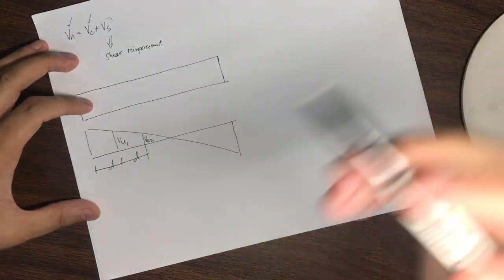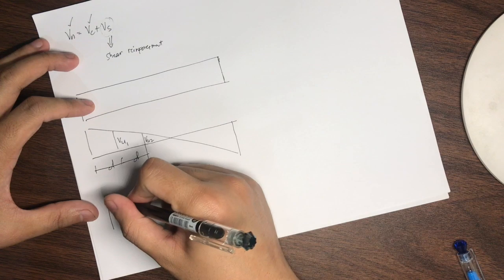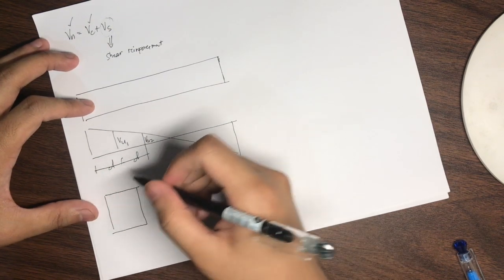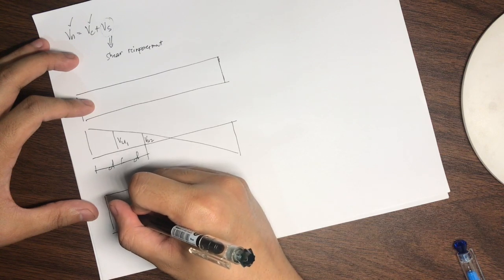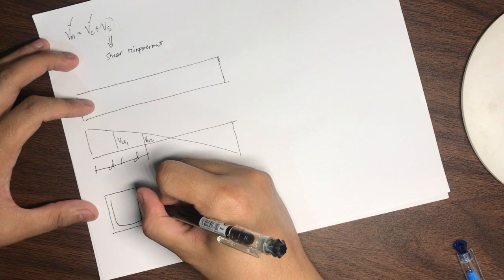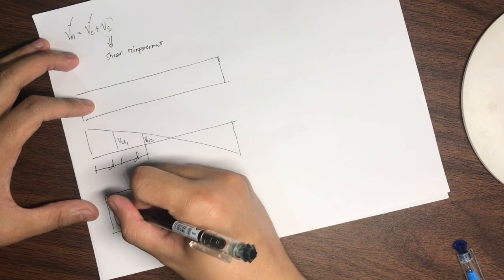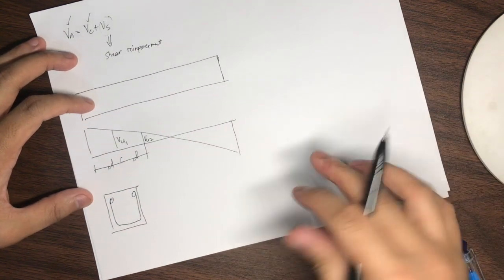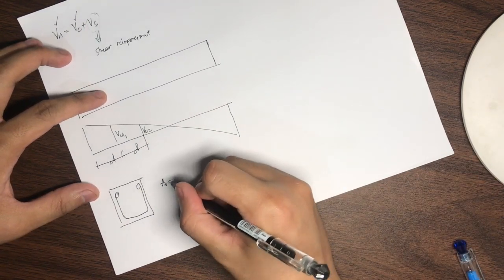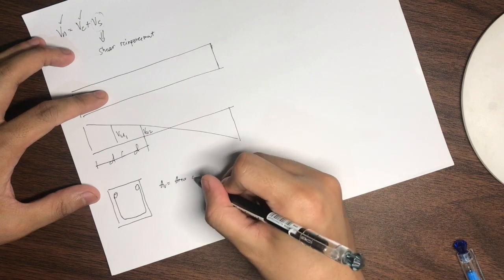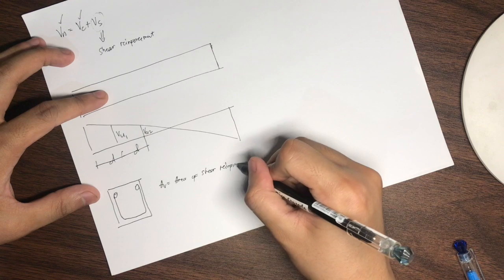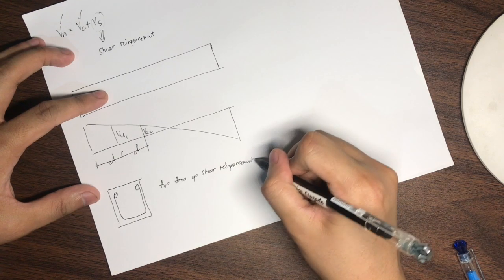How do we know that? For example, if this is your section, and let's say that your stirrups or your web reinforcements must be in U shape. We have here what we call Av, or the area of shear reinforcement. How to determine Av?